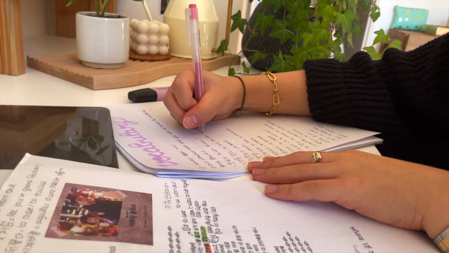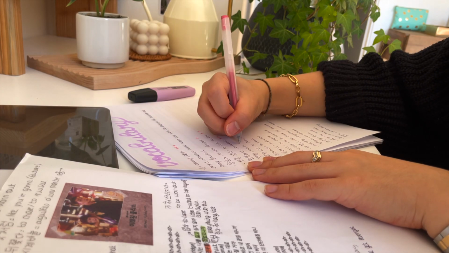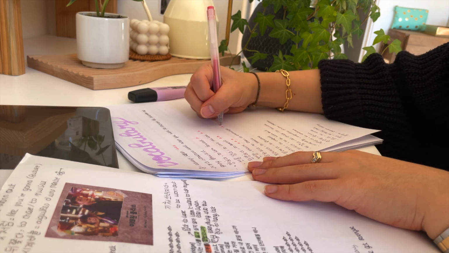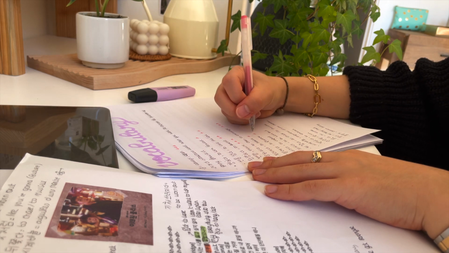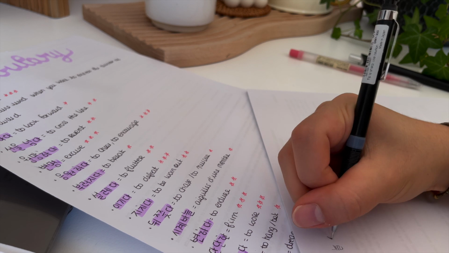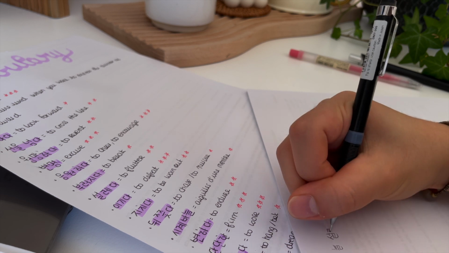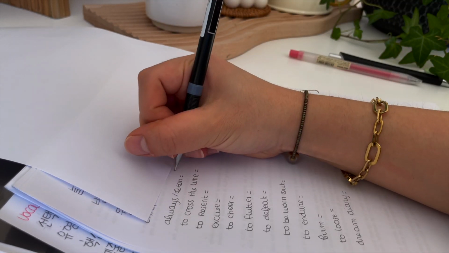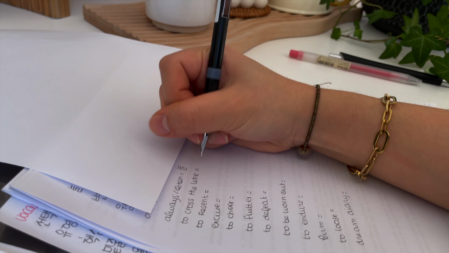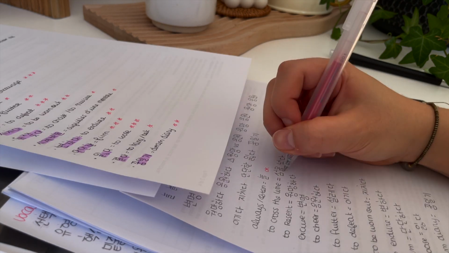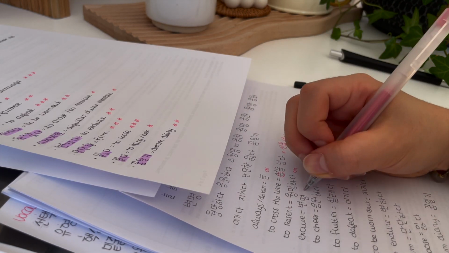When I study vocabulary, I like to add stars to each word to mark how important I think they would be for my own knowledge. That way, I can prioritize the new words I'm going to learn and focus on them. I think the way to memorize them is no secret to anyone. You just have to keep practicing them, and personally, I like writing them over and over again and test myself at the end.